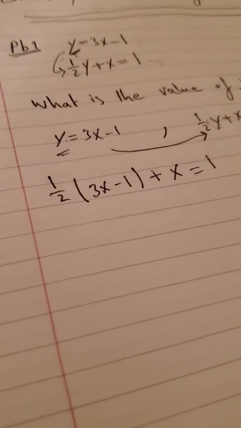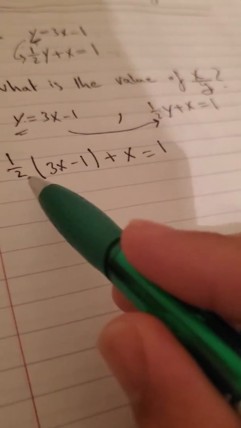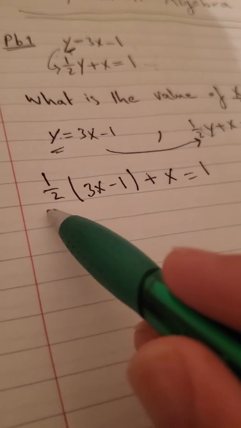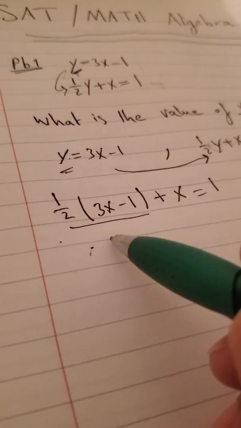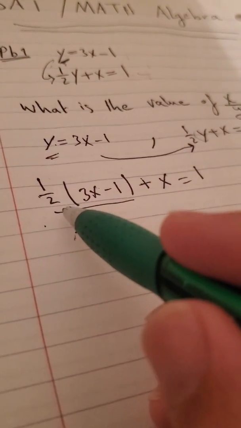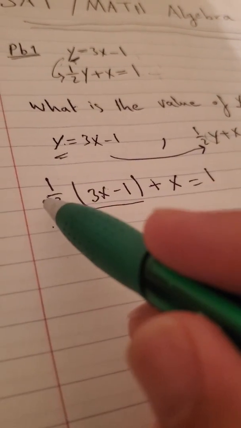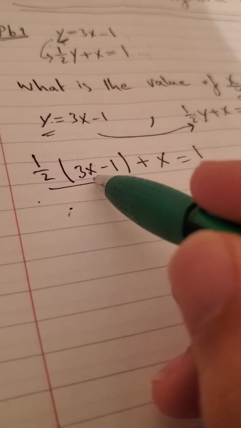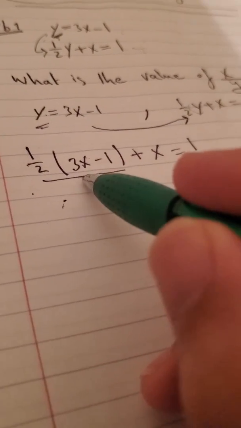Now you need to take this part and simplify it. So here, always remember, when you have brackets, then when you multiply the factor, you multiply it by all the terms inside the brackets.